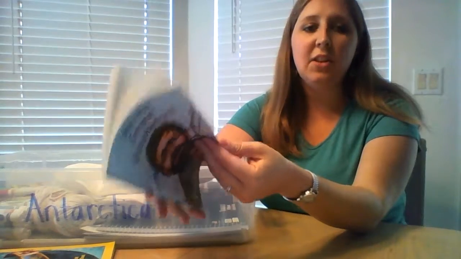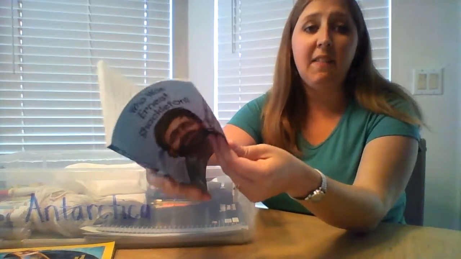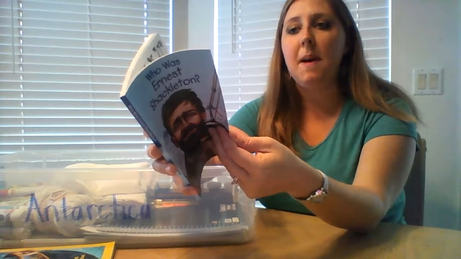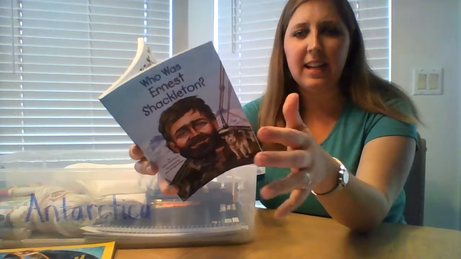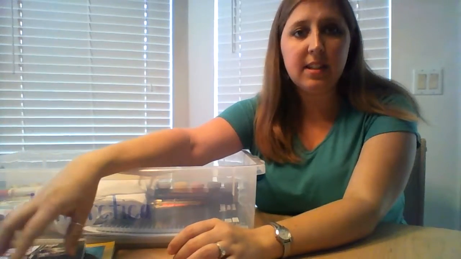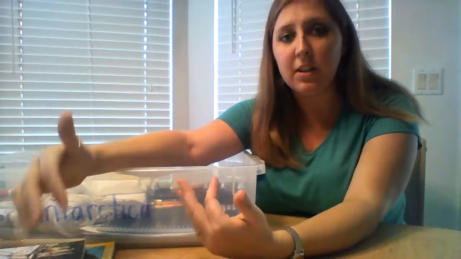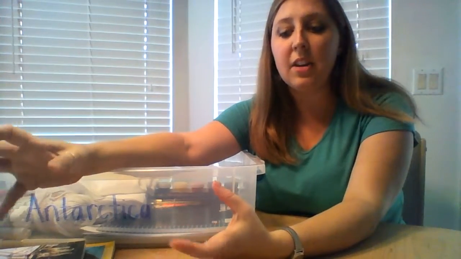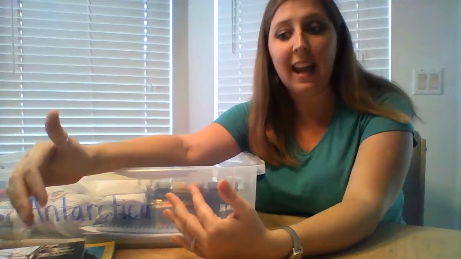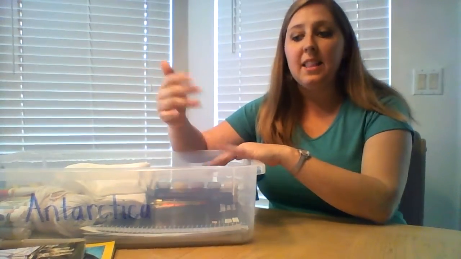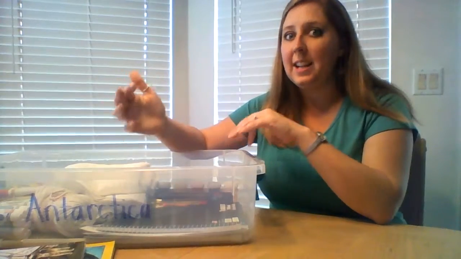The other book is Who Was Ernest Shackleton by James Buckley Jr. And this is a nice little novel on the life of one of the explorers who found Antarctica back in the late 1800s, early 1900s. And one of the activities that the students have to do is to design and build a shelter. Now, this helps the students understand the importance of shelter in Antarctica and the hardships that were experienced by the explorers, especially the early explorers.